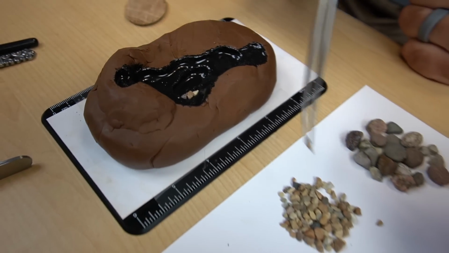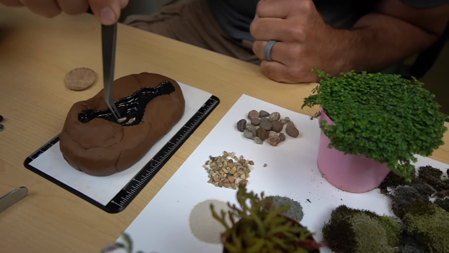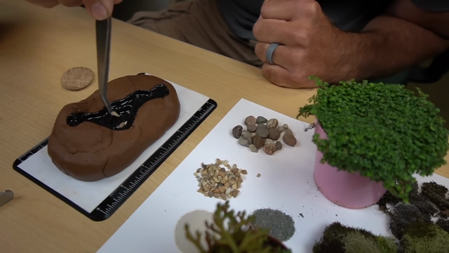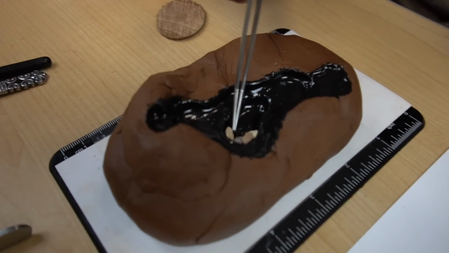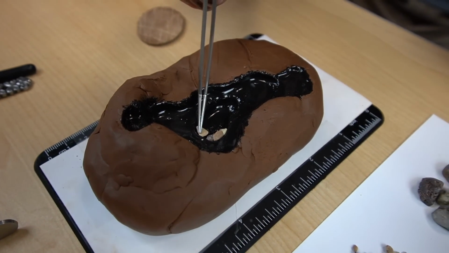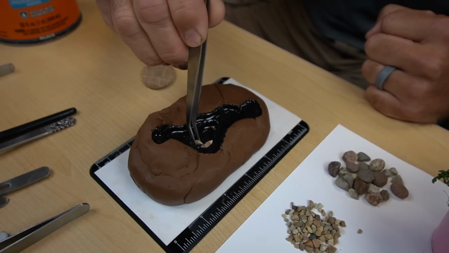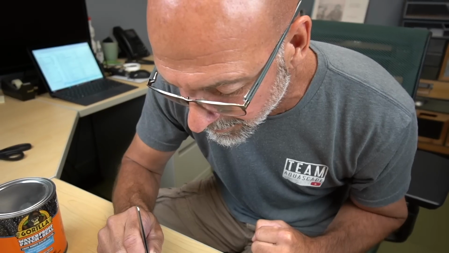Again, I could probably start dumping rock in here, but it would look like a big pile of dumped rocks. I'm going to twist them and turn them a little bit to make sure they hold in place. Look at that, little guy does not want to sit. That happens with big ones as well. Oh, wish me luck.